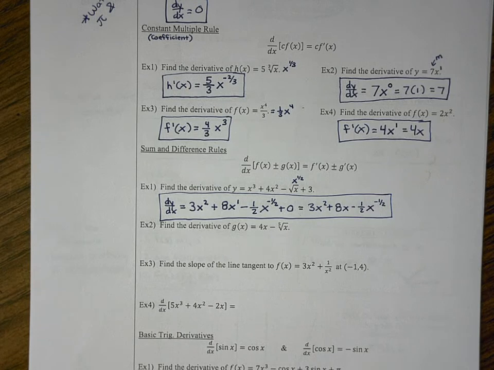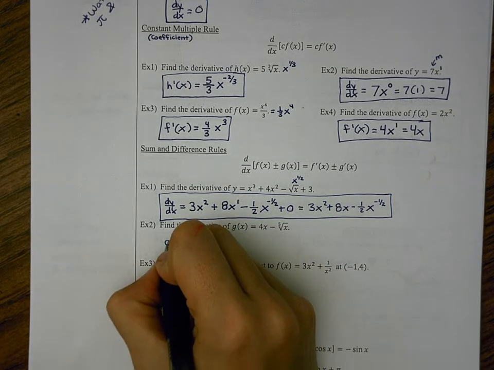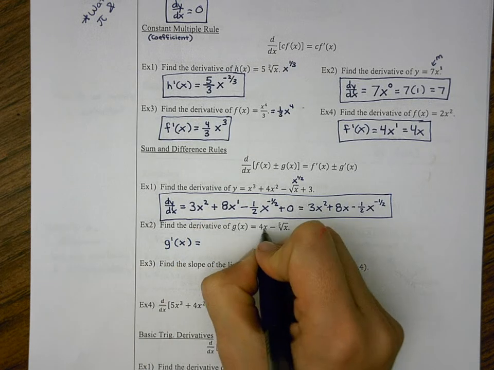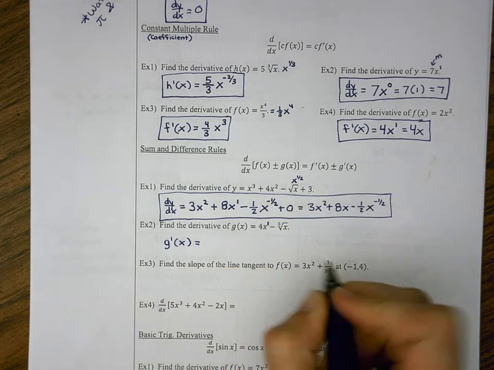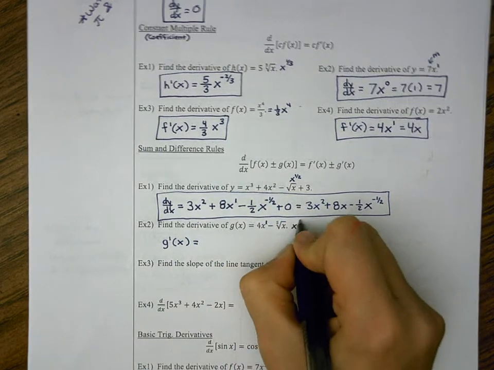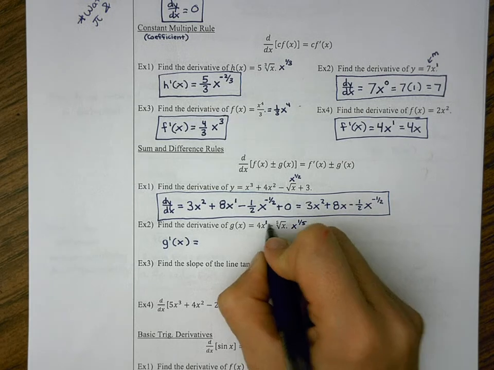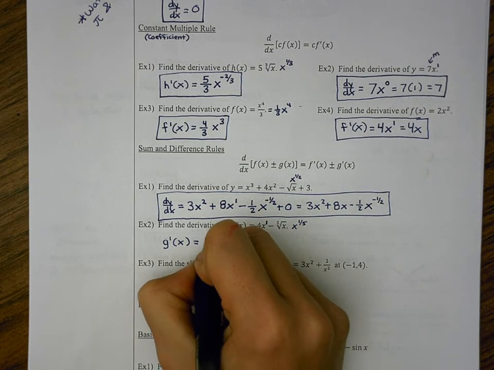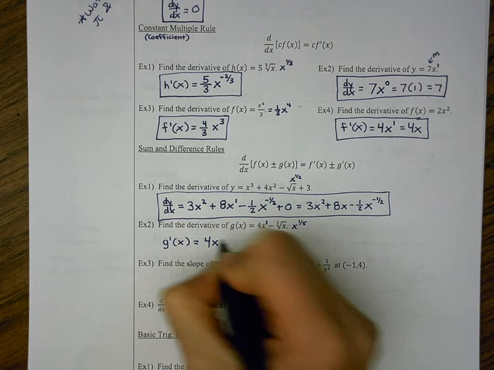Okay, g of x, so we've got g prime of x. Okay, this is exponent of 1. This one is x to the 1/5. So with my exponent of 1, bringing that exponent down in front, 4 times 1 is 4. Leaving the base alone, subtracting 1 from the exponent.